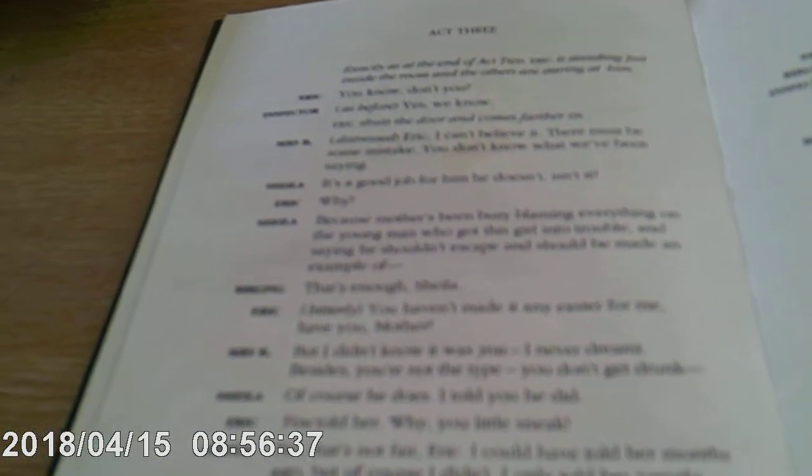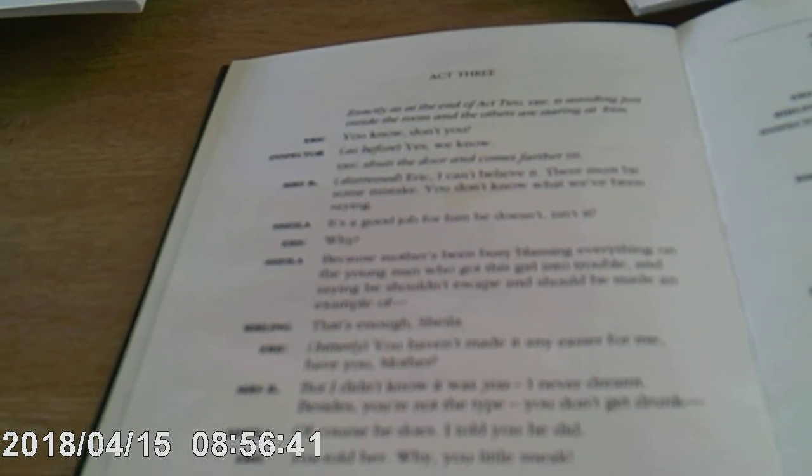And then Eric retaliates. He calls Sheila a sneak, but actually she is trying to stick up for him. She's doing it for her own good. And Sheila said, "I could have told her months ago, but of course I didn't." So we see that Eric's drinking problem has been going on for months, really ever since his relationship with Eva.